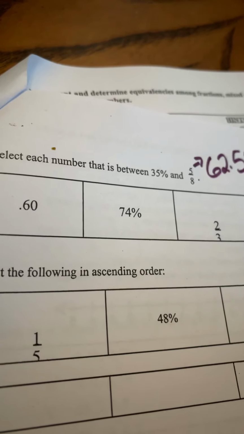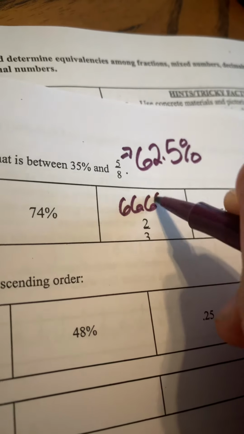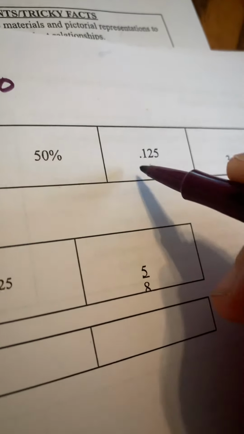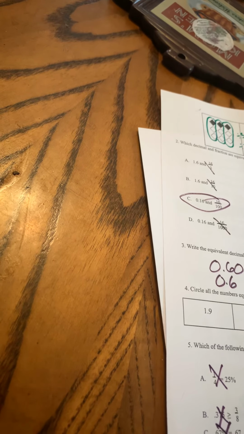I'm going to make them percentages. So that would be 60%. Already there. I know this is 66.6%. If I move this one 2 places, that would be 12.5%. And if I remember right, we've already saw a 3/7. No, we did not. Never mind, I'm going crazy. So 3/7.